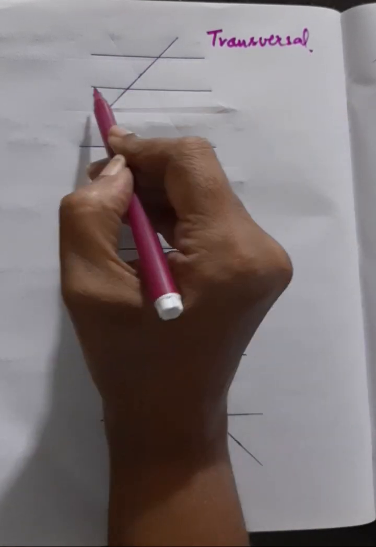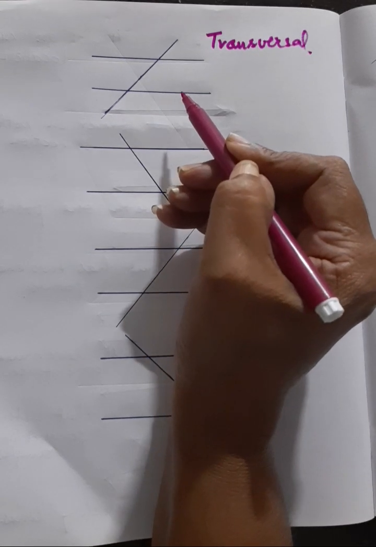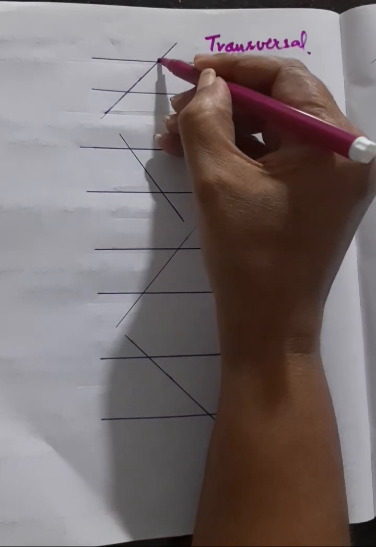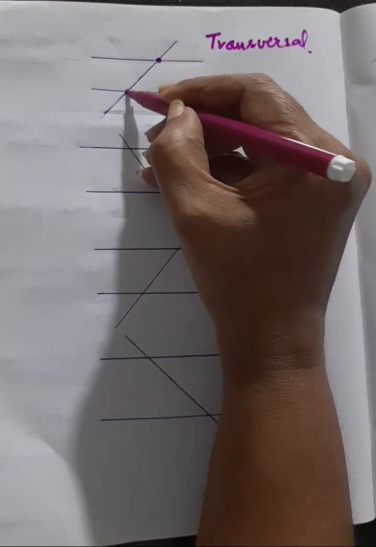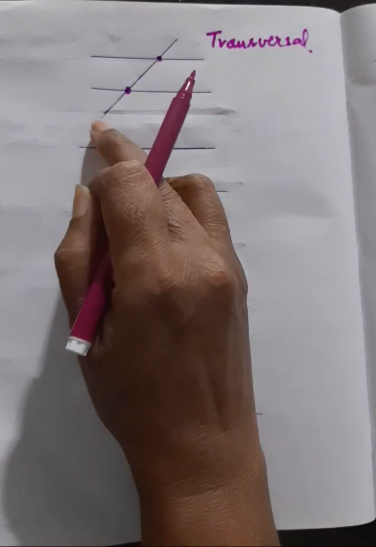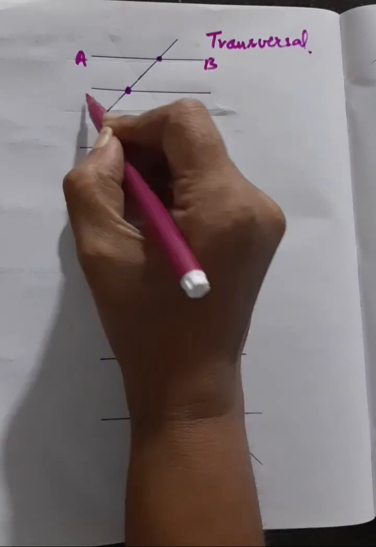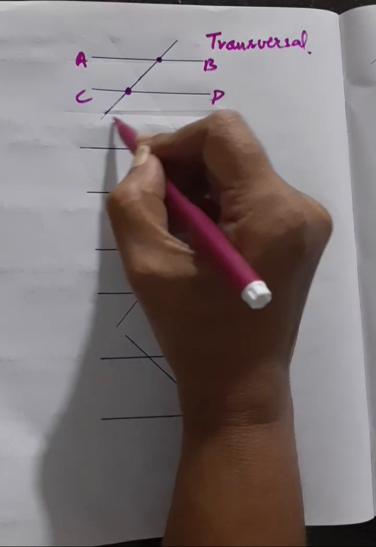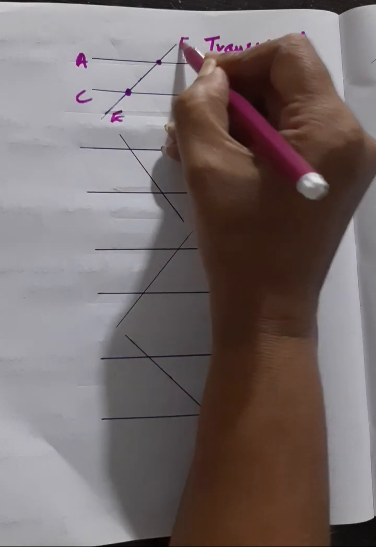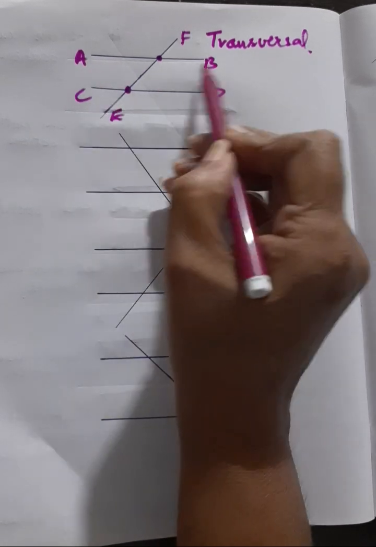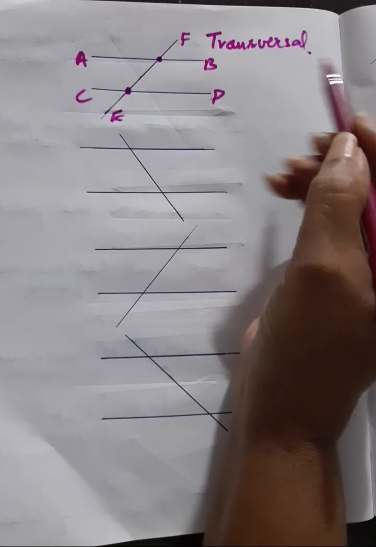See, there are two lines here. This is one point and this is another point. So this is the transversal here. For example, A, B, C, D, E, F. Here EF is a transversal for lines AB and CD.